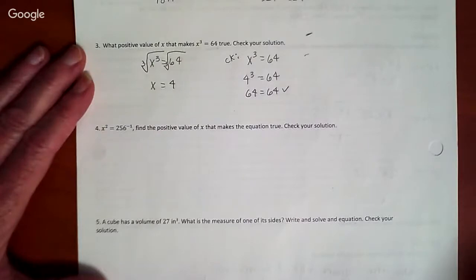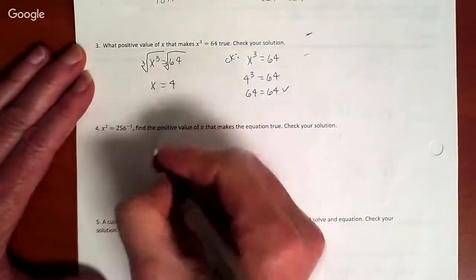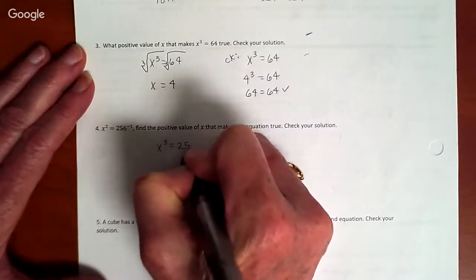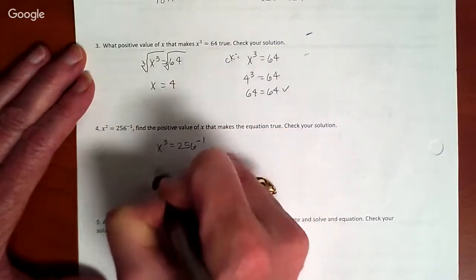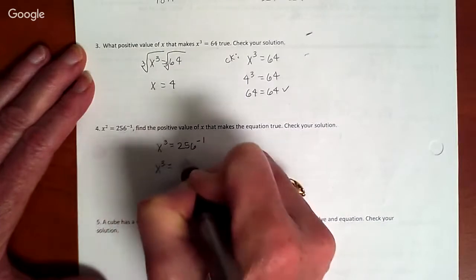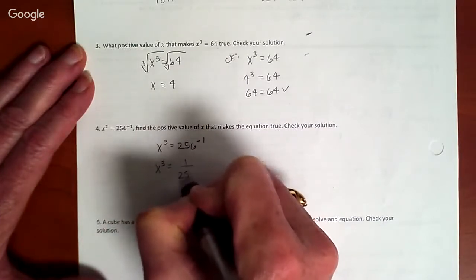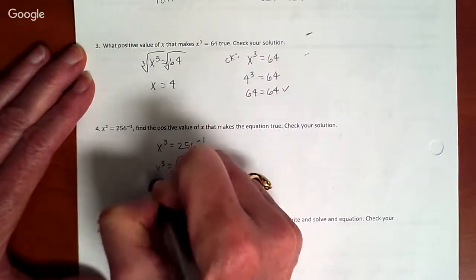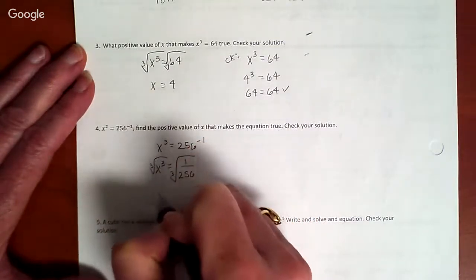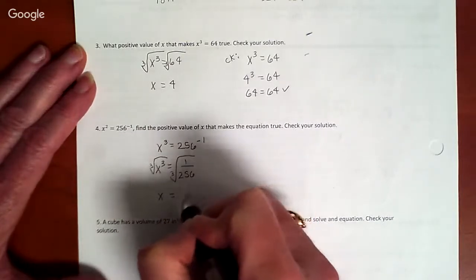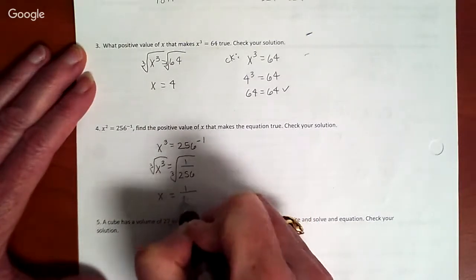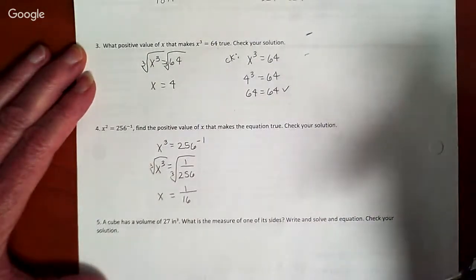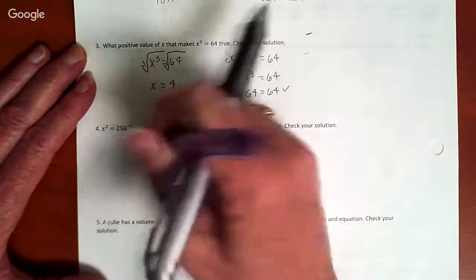Our next one, as I said, be careful. We've got that negative in here. So you have x squared equals 256 to the negative 1. So x squared equals 1 over 256. Now we can take the square root. So x equals 1 over 16. I'm sorry, I thought it was cubed, so it's just squared.